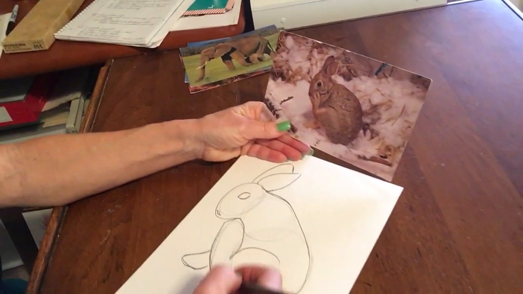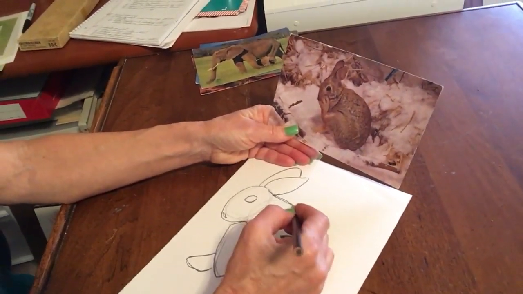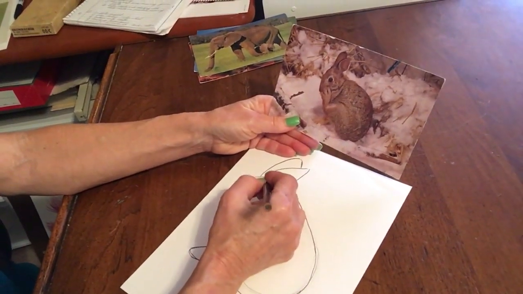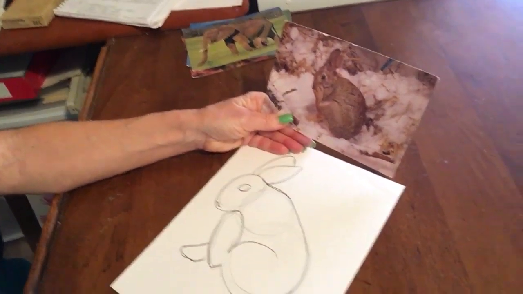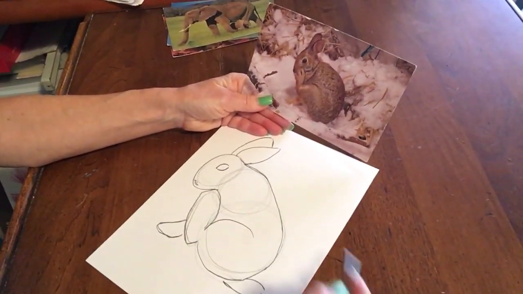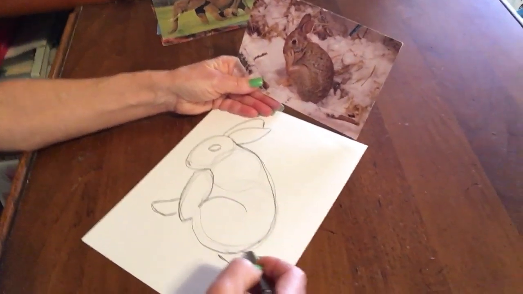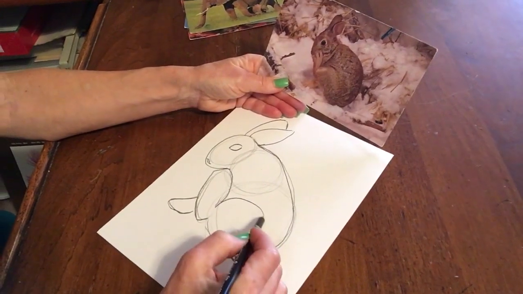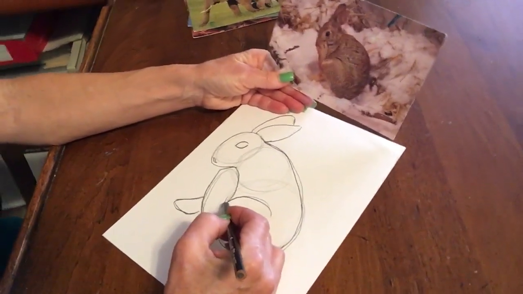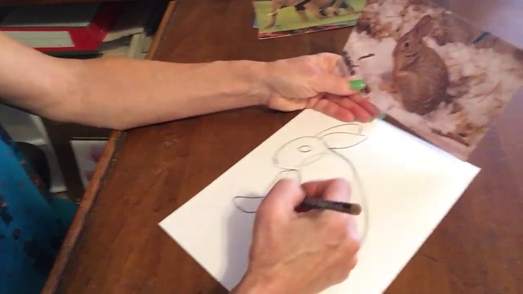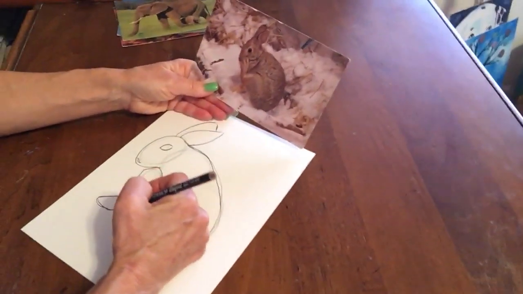You start with the large circle for hips, a medium circle for his chest, a smaller circle for his legs. Then you're going to connect the head to the chest, to the hips, round here for the rest of his leg, his foot, which is an oval.